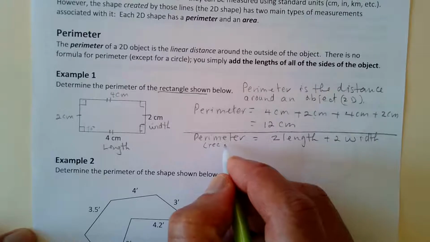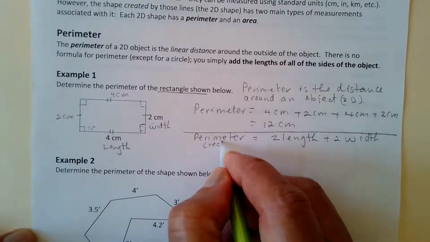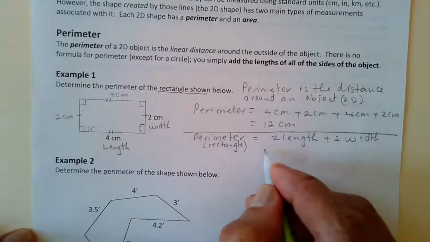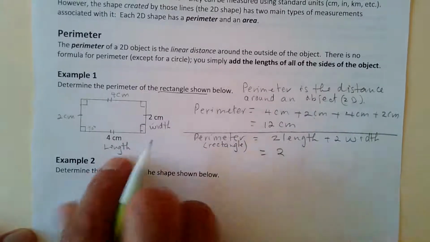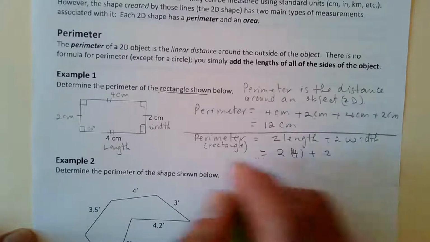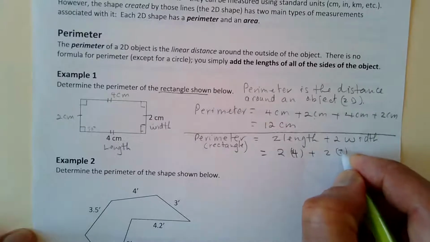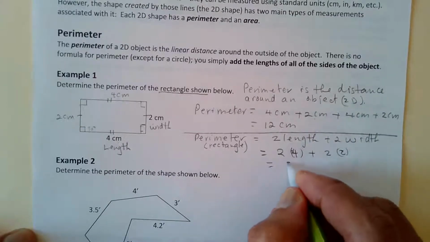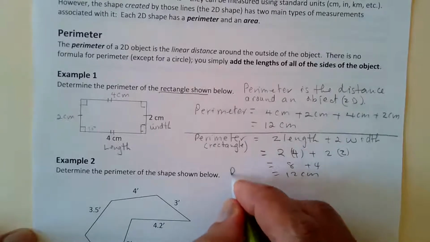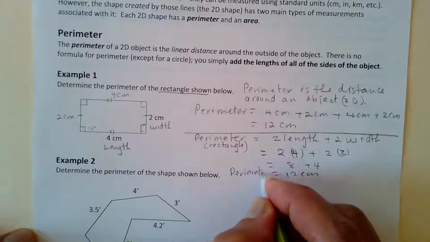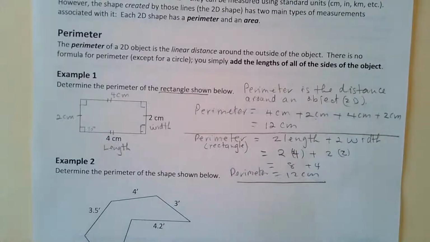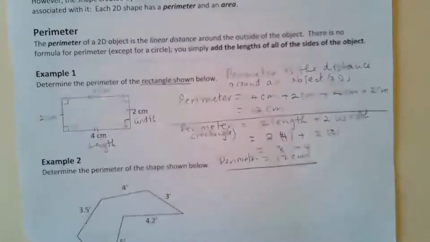We'll see it also applies to a square. Two times the length, 2 times 4, plus 2 times the width, which is 2. 8 plus 4, which is 12. So you end up with the same result.